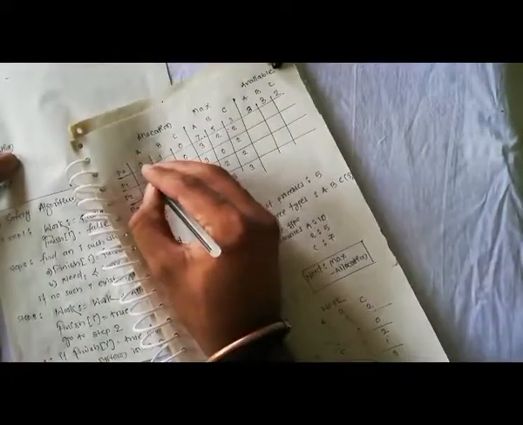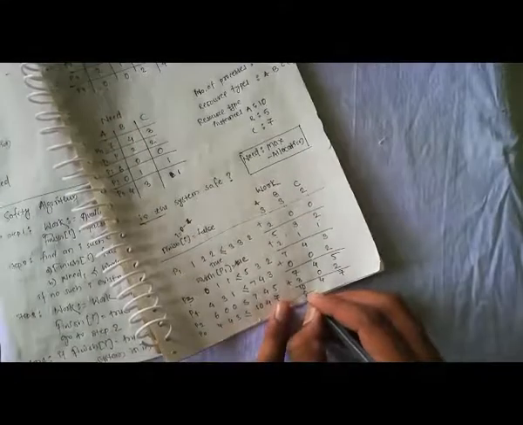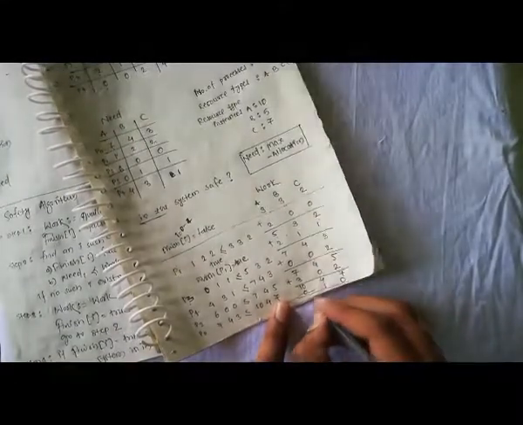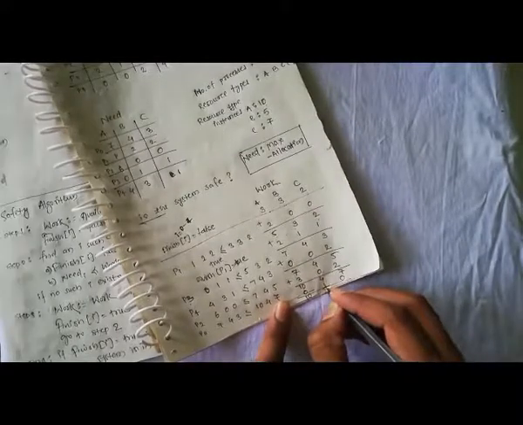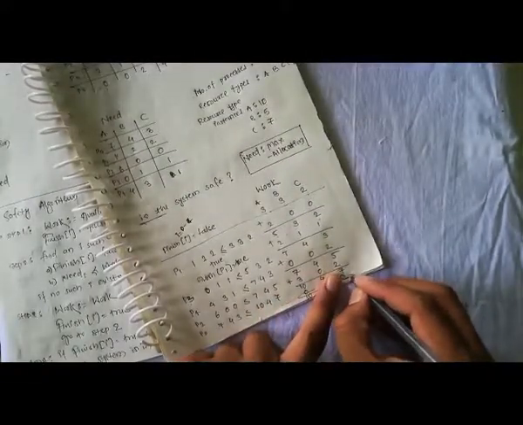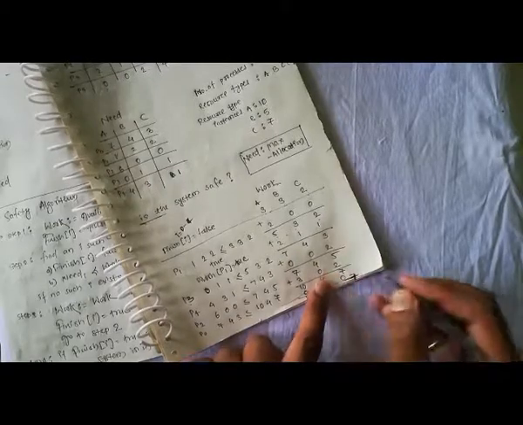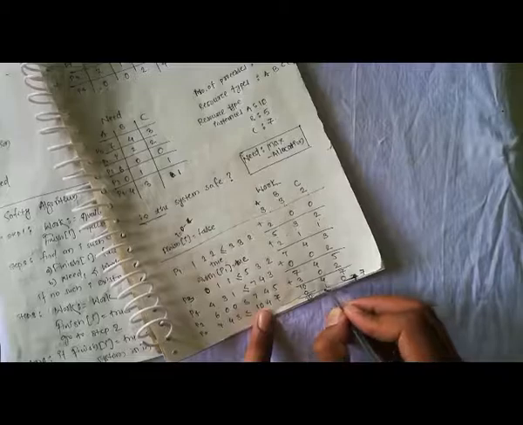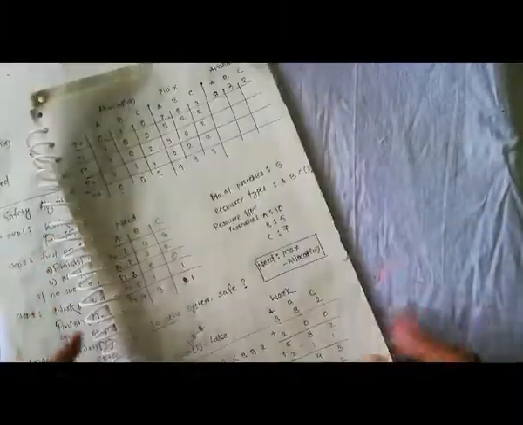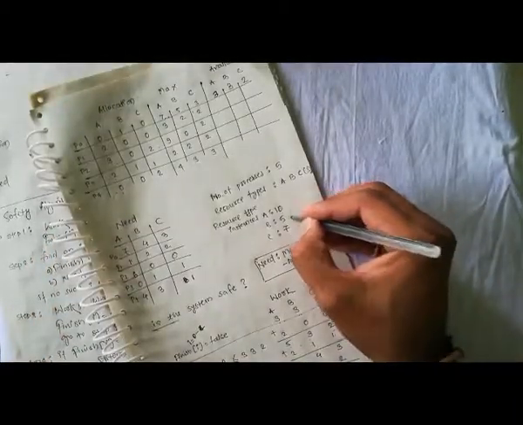So release the resources of P0, that is 0, 1, 0. So it becomes 10, 5 and 7, which were the actual instances.